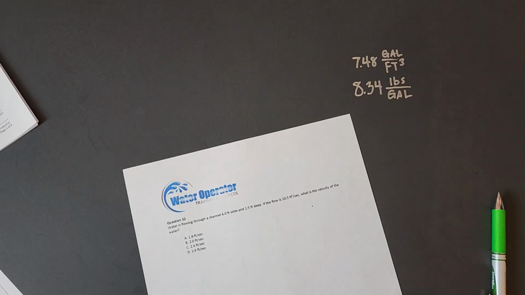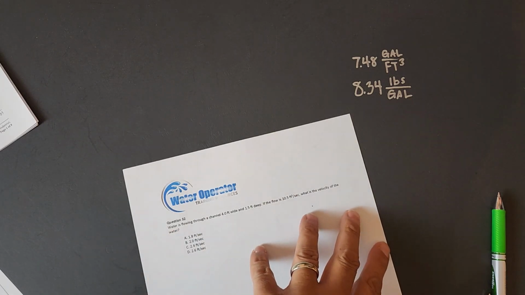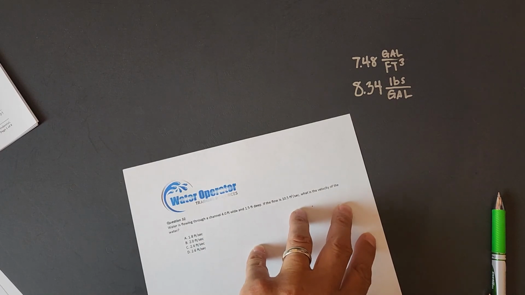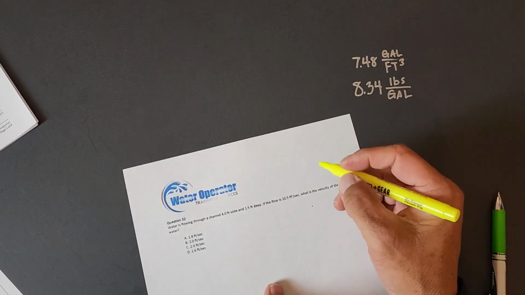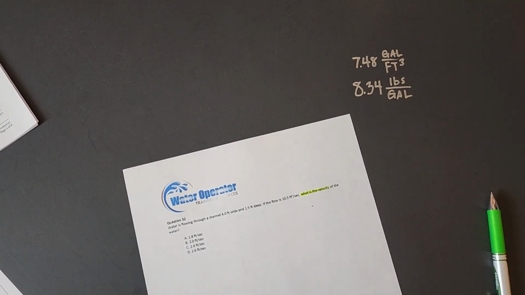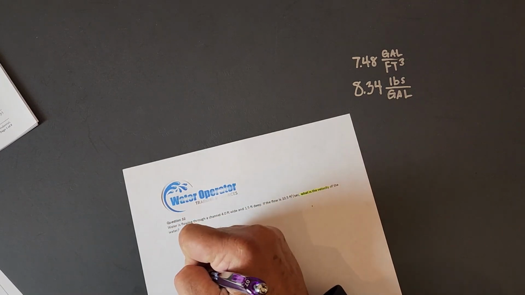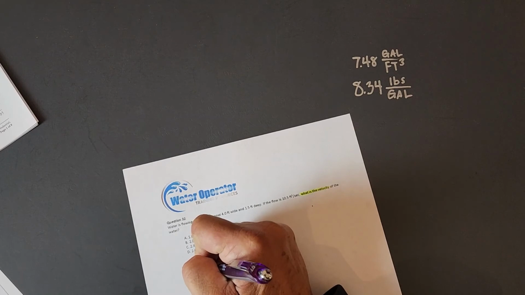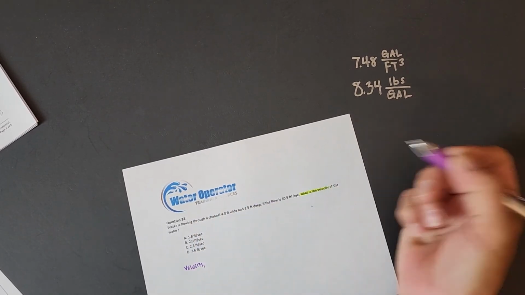Question 32. Water is flowing through a channel 4 feet wide and 1.5 feet deep. If the flow is 10.5 cubic feet per second, what is the velocity of the water? What is the velocity? And by the looks of it, we want to know what the velocity is in feet per second.